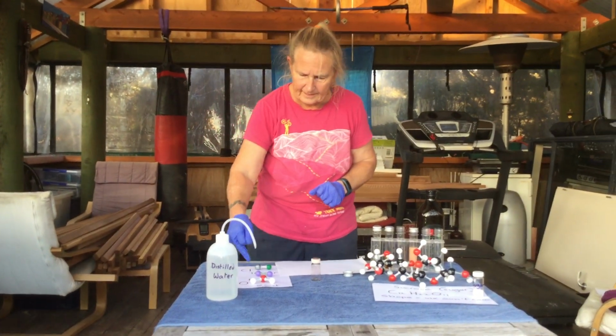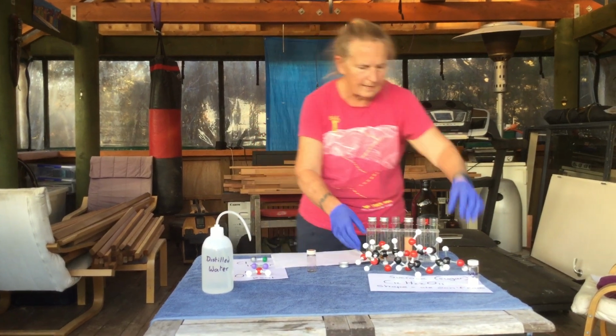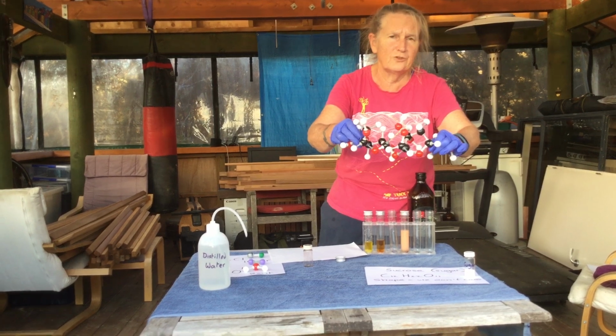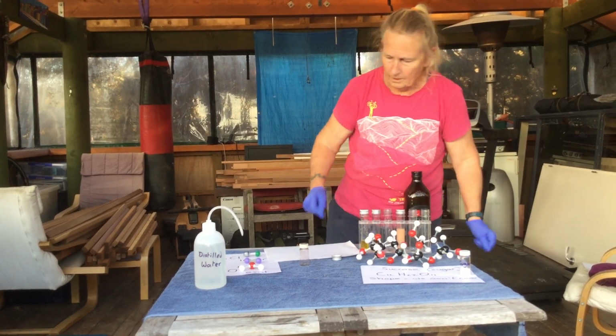I've included the linear bent because of course we care. By the time we come to a molecule like this, we're not going to try and name the shape of this. Too complicated to care.